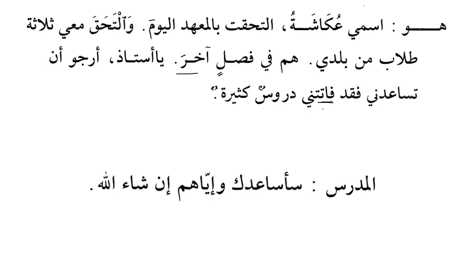Quickly. Fata will be used when the noun is masculine, right? When the noun is masculine. For example, you say fatani al-qitaru. I missed the train. But if you want to say I missed the aeroplane, then what will we say?